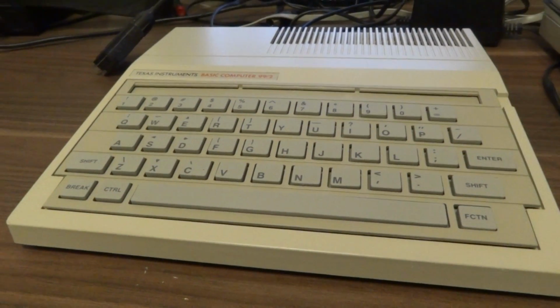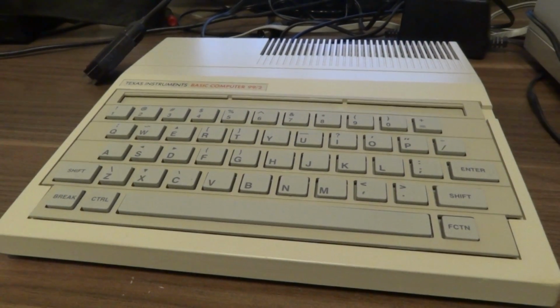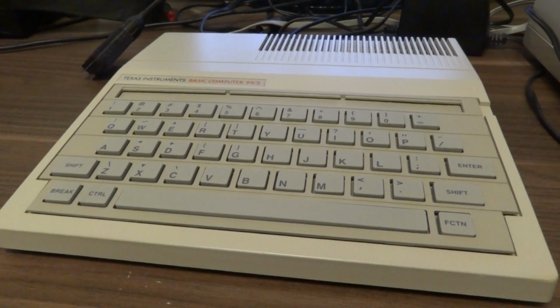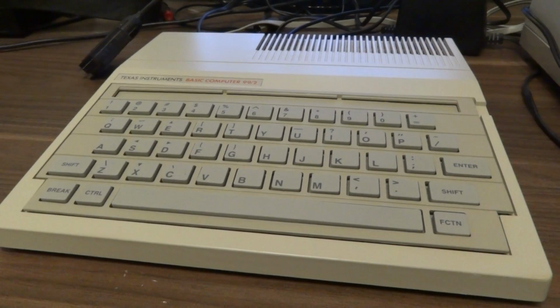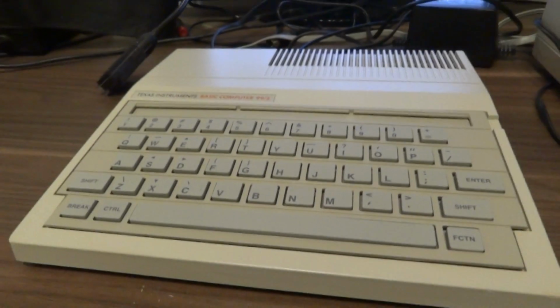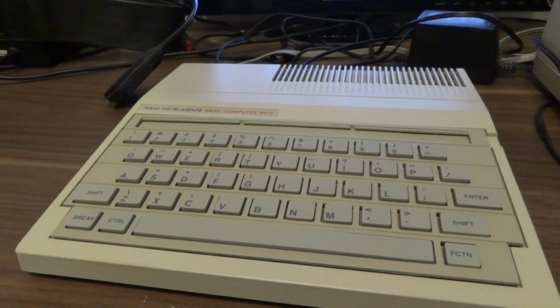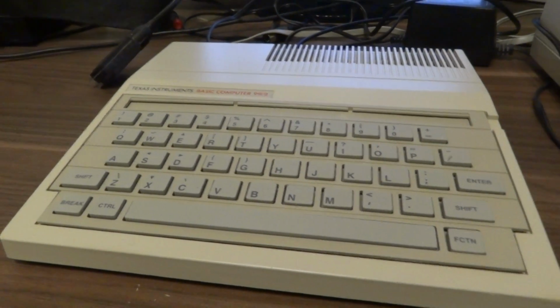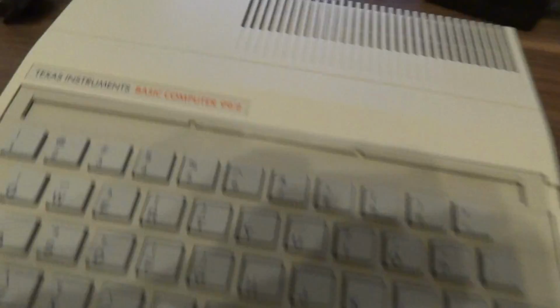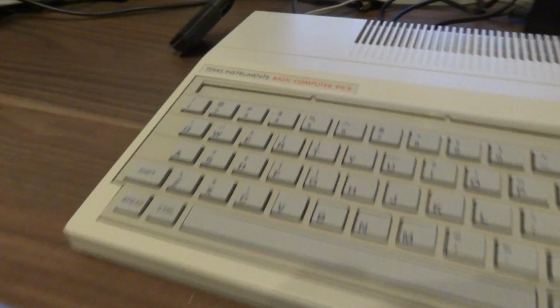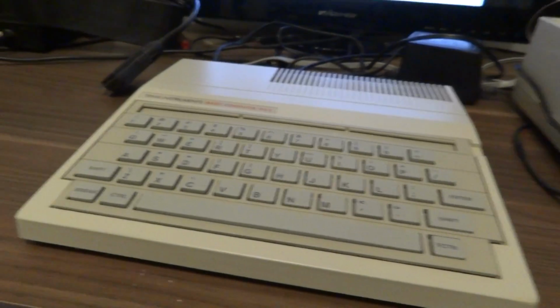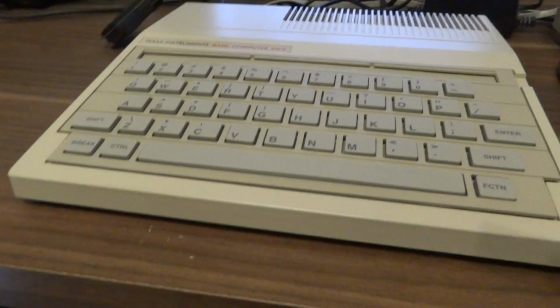What else? This dedicated unit has RF out, so there is a modulator inside the machine already, which can go either to channel 3 or channel 4 of your NTSC tuner.